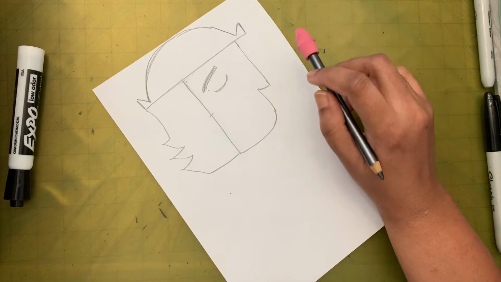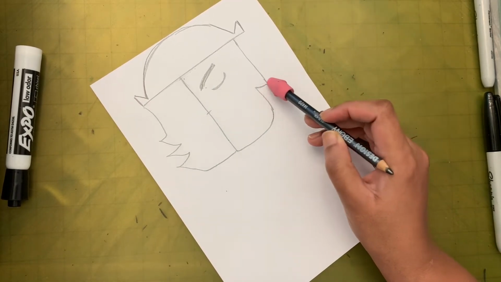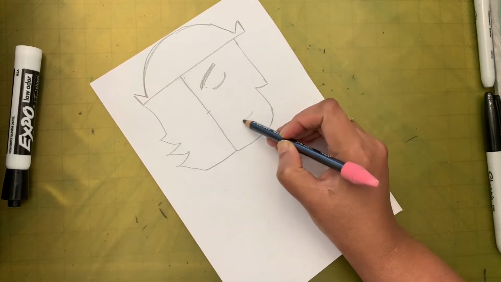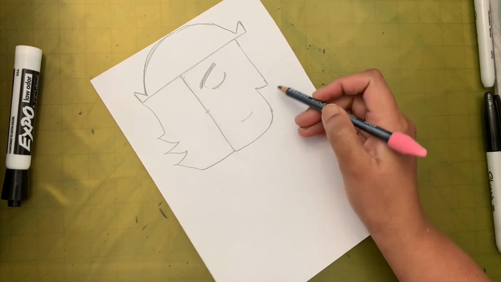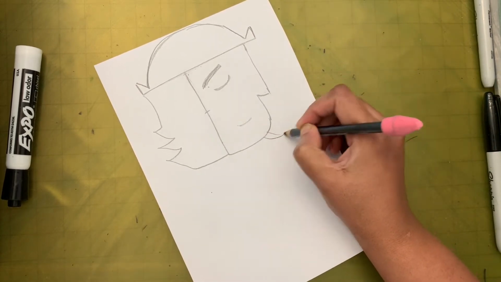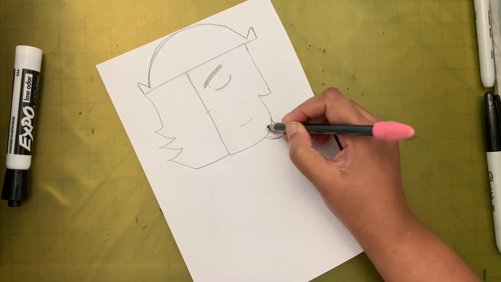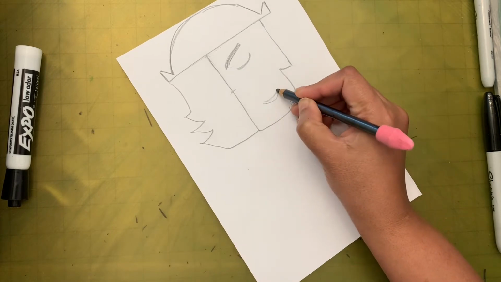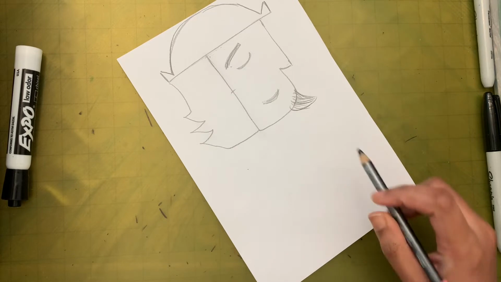And where should we place the mouth? The mouth should be in between the nose tip and the chin. So it should be here, right? Yeah. Now let's draw the goatee. Okay. He thinks he's a knight, right? He's happy and all that.